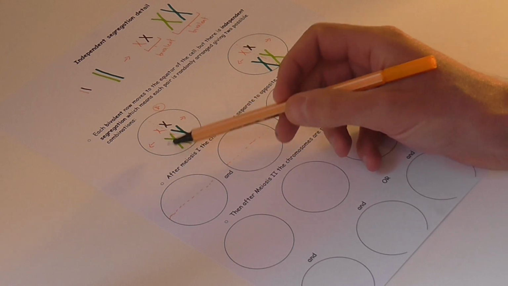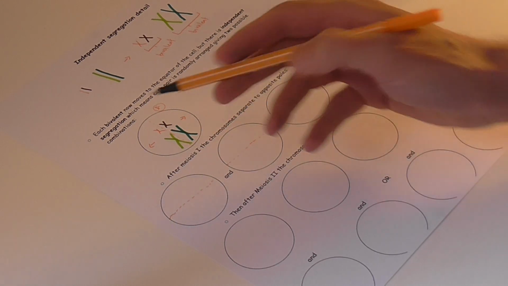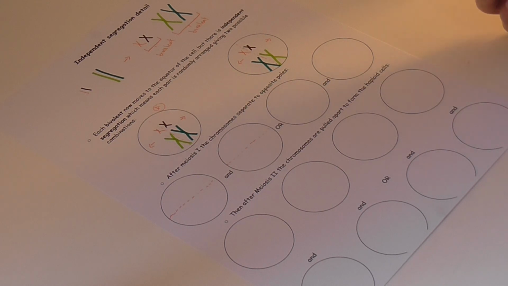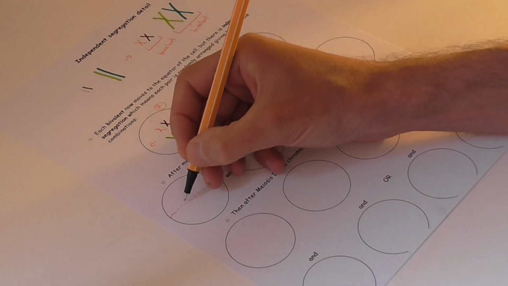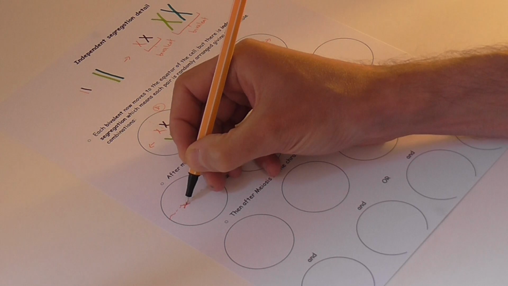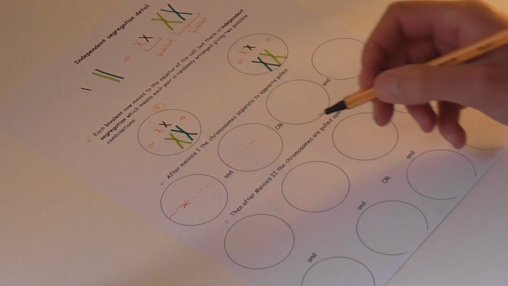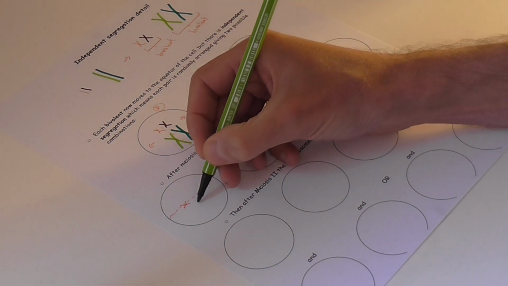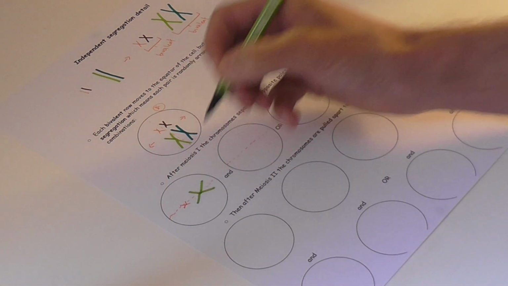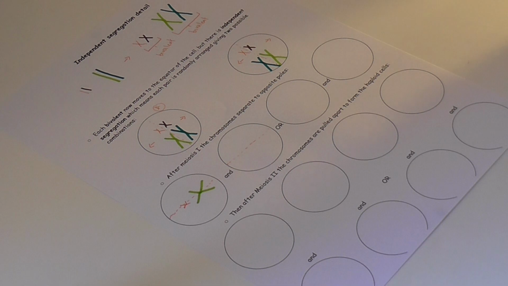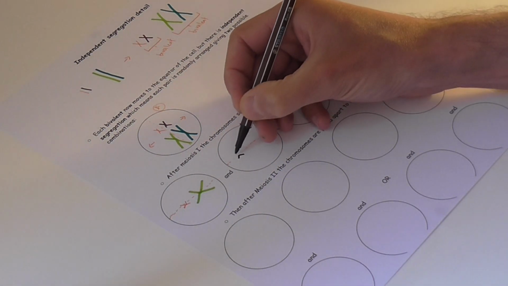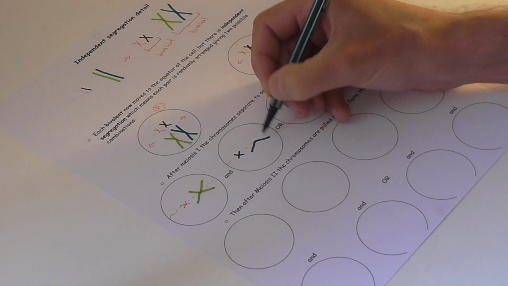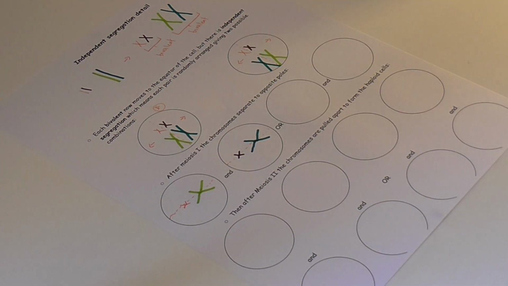So once our first cell division has occurred, and we've now moved into metaphase 2, in one of these cells from the first cell division, we're going to have this arrangement, and in the other cell we will have this arrangement.